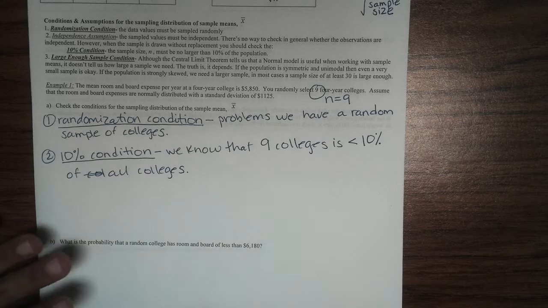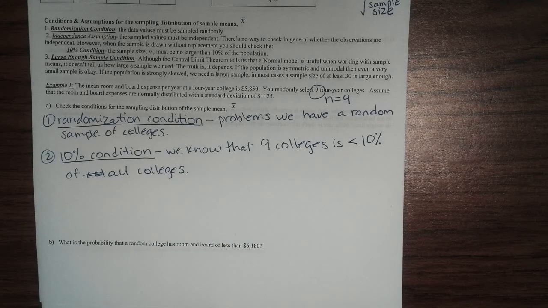Either in, I'm assuming, America. So 9 is pretty small, so we can just say 9 is less than 10% of the population. Or you can put, I assume, 9 colleges is less than 10% of the population.